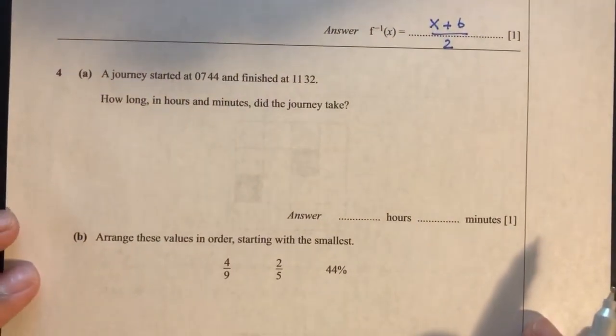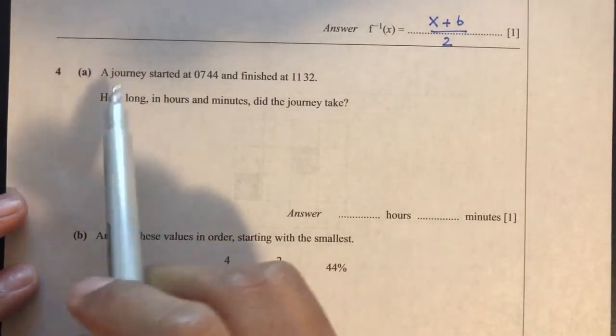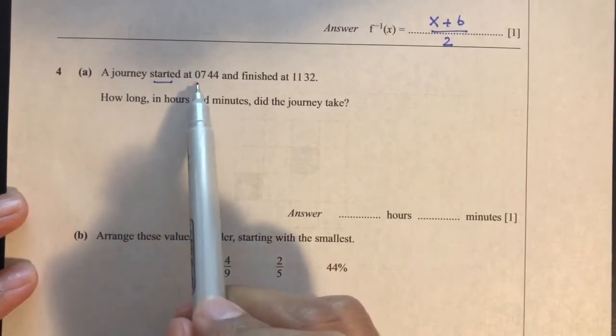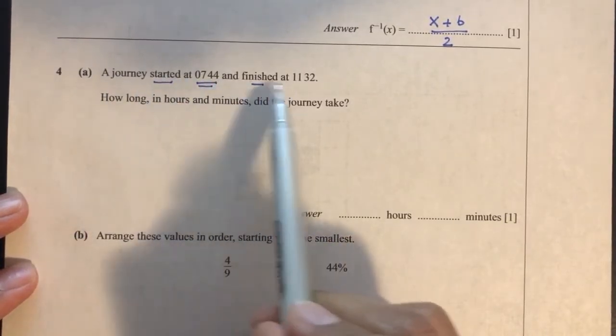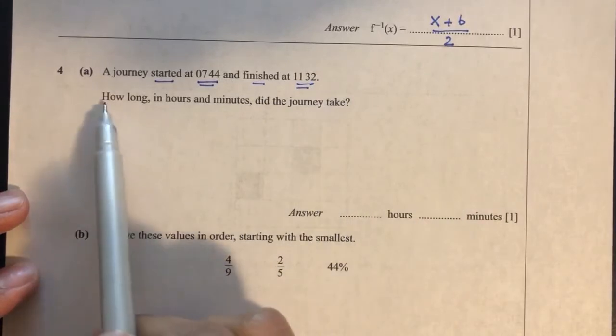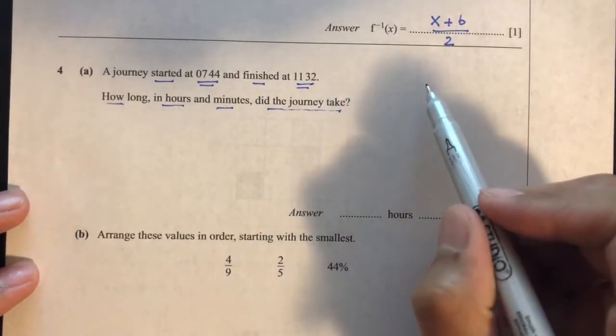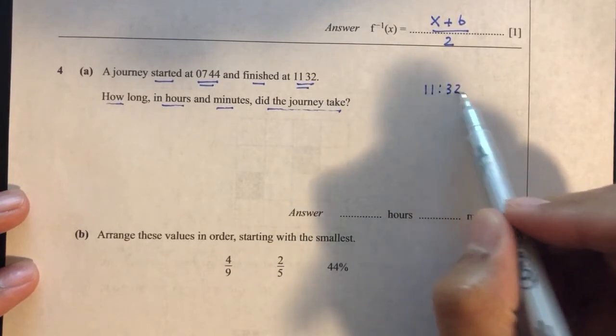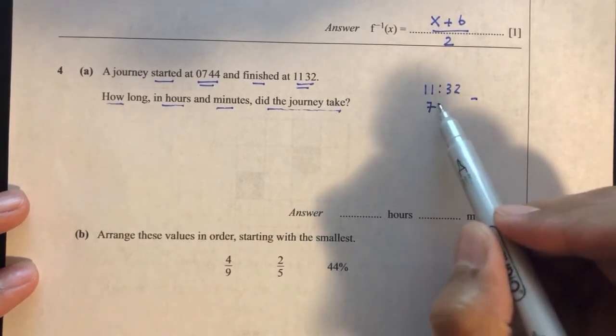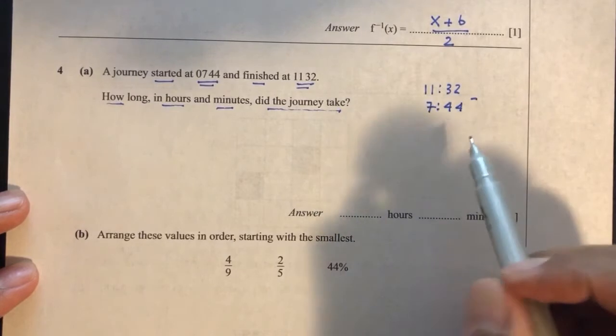So moving on to question number 4. A journey started at 7:44 and finished at 11:32. How long, in hours and minutes, did the journey take? So we have to do 11:32 minus 7:44 to find the answer.